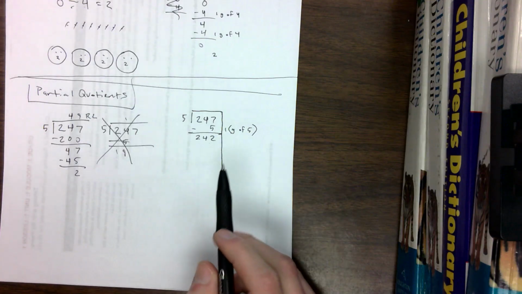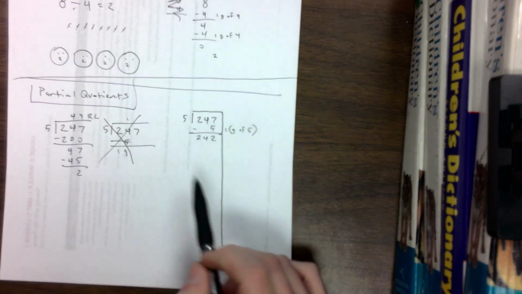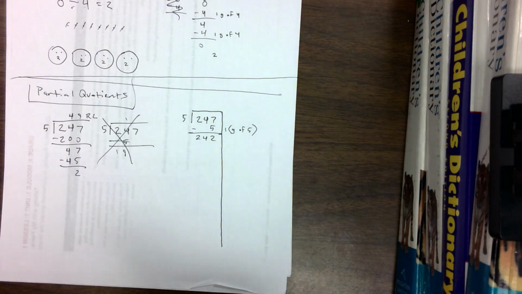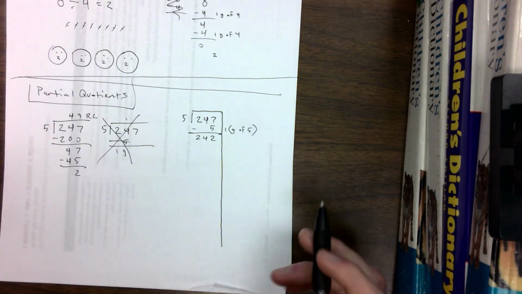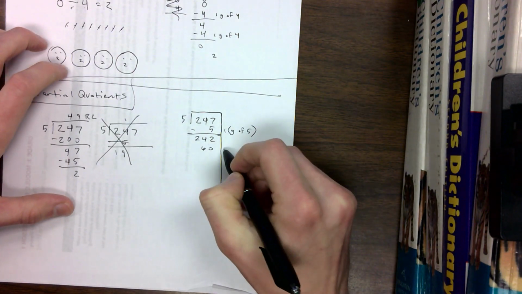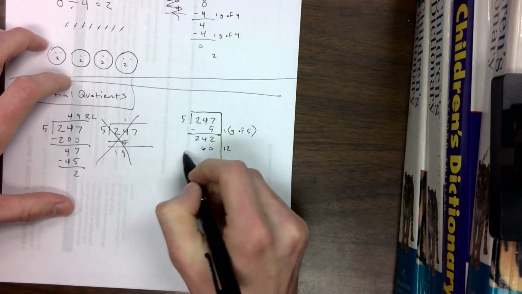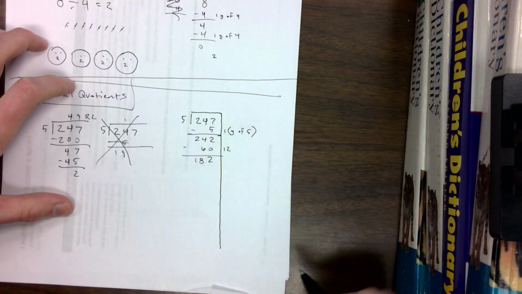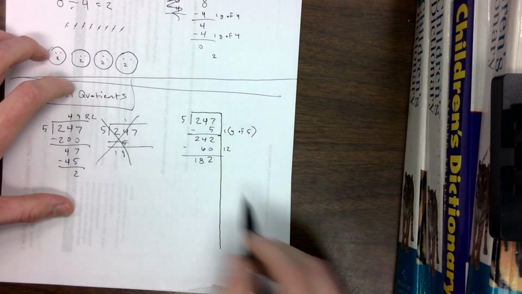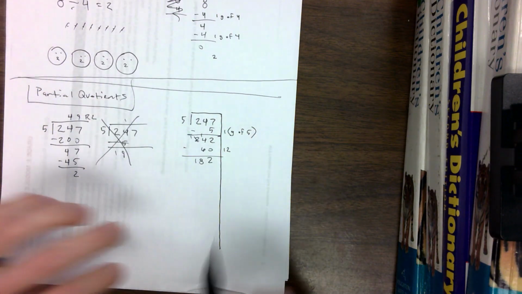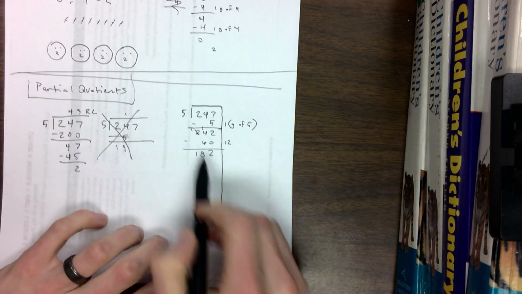So let's think of a larger group of 5. Well, 5, 10, 15, 20, 25, 30, 35, 40, 45, 50. Some of them might even know 55, 60. Well, that's 12 groups of 5. So that's the largest one they know. So they could say, hey, I'm going to take 60 away, and that's going to be 12 groups of 5. When I do that, I am left with 182. Let me check that. Yep, okay. Just had to be sure. So 182.